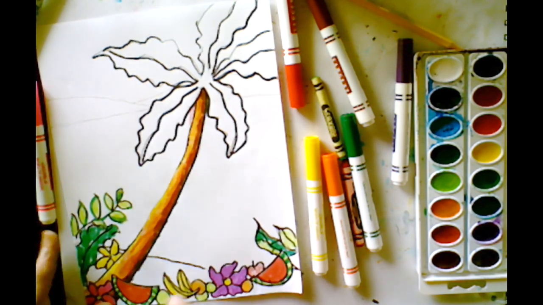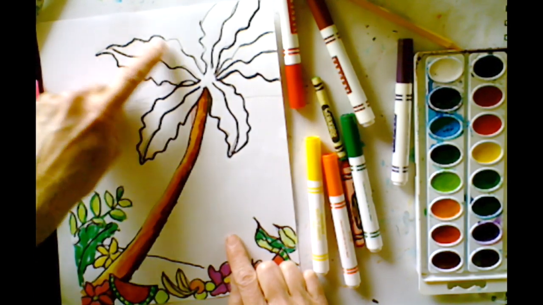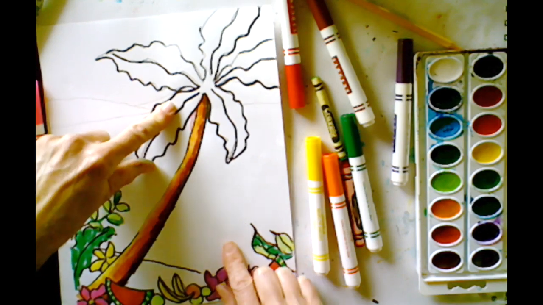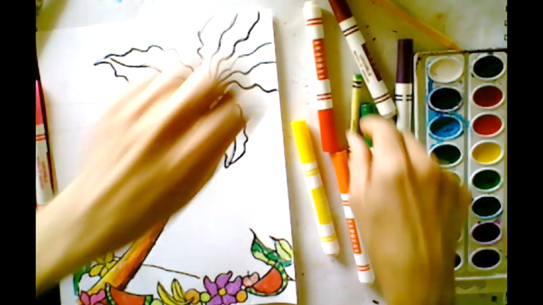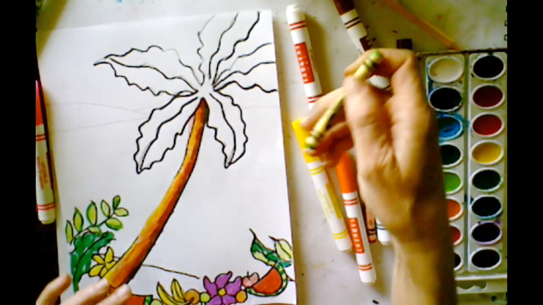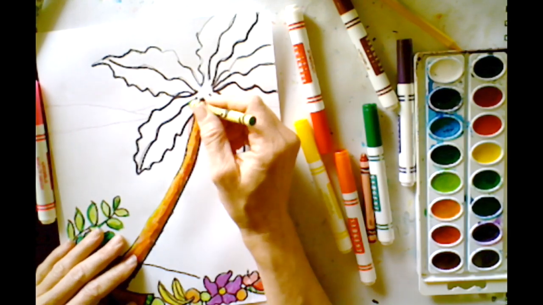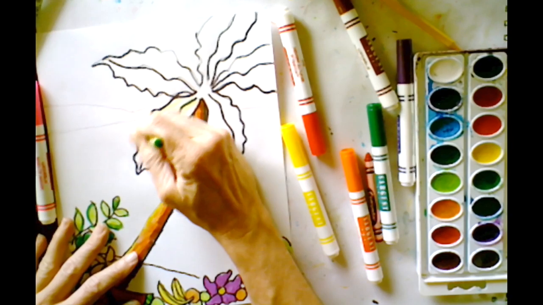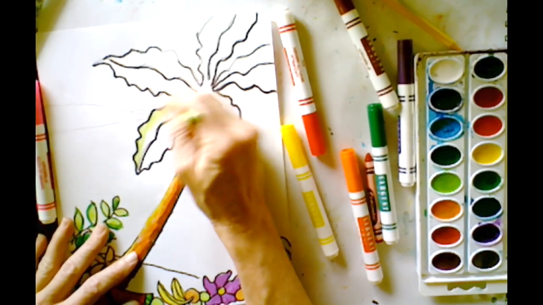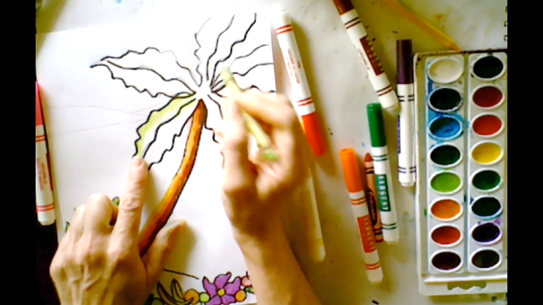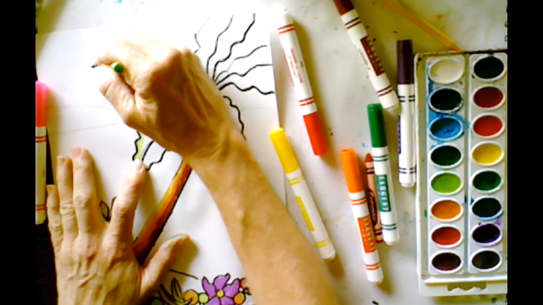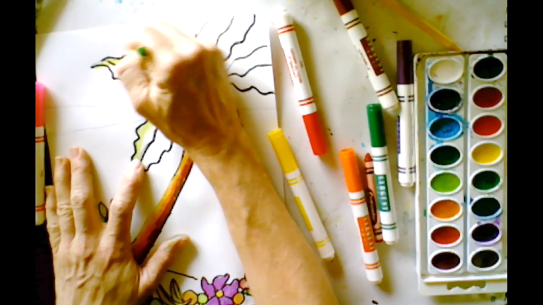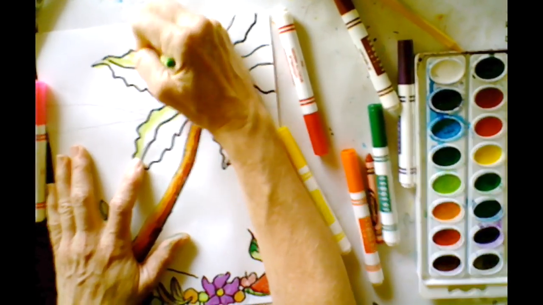Now I'm going to add a lot of different colors to my palm leaves as well. So I'm just going to use a different combination of things. So I think I will do some lighter green on one side. So I'm just going to pick one side of my leaves to do a little bit lighter green.